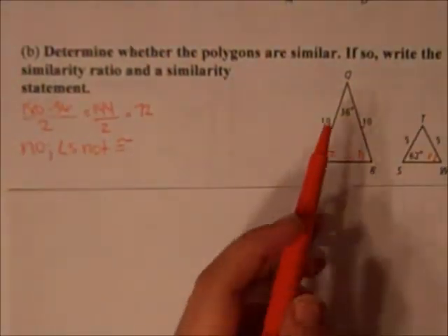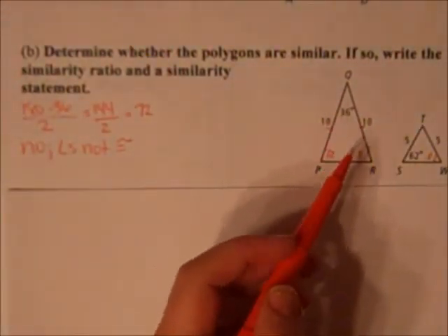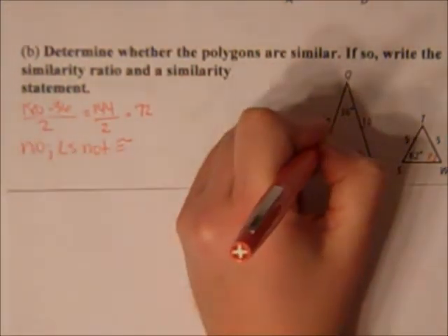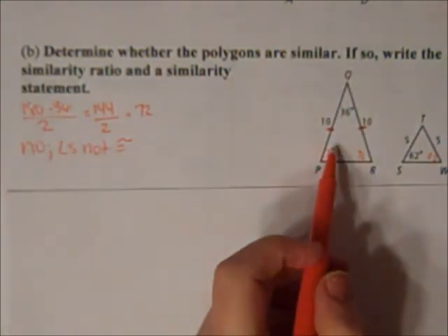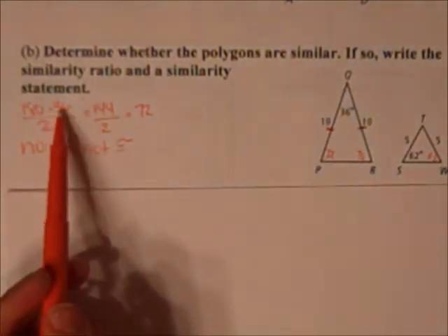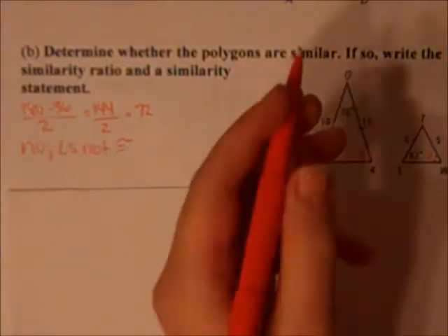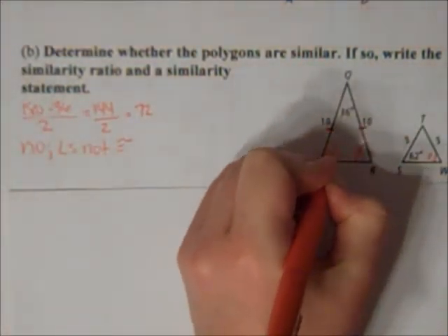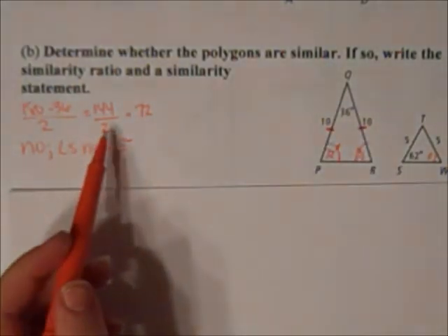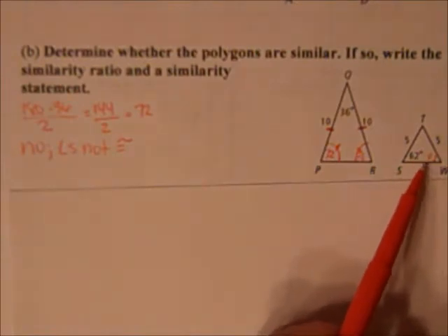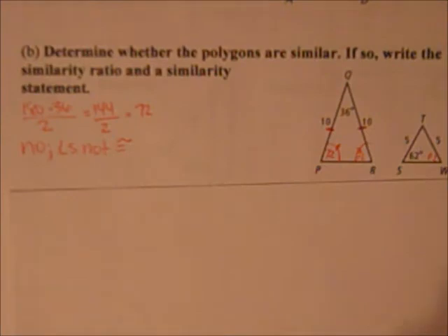Okay, so here we don't have all the information, so we're going to have to go and figure this out. So I use the triangle sum theorem, and I also noticed that this is an isosceles triangle. So I took out the 36 because the triangle sum, and I divided by 2, because if this is an isosceles triangle, then the isosceles triangle theorem says the base angles are congruent, which means the base angles have to be 72. So if you look over to this one, the base angles here are 62, so since the angles are not congruent, these cannot be similar. Okay.